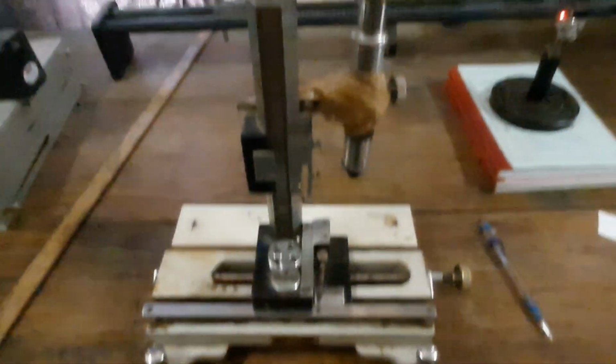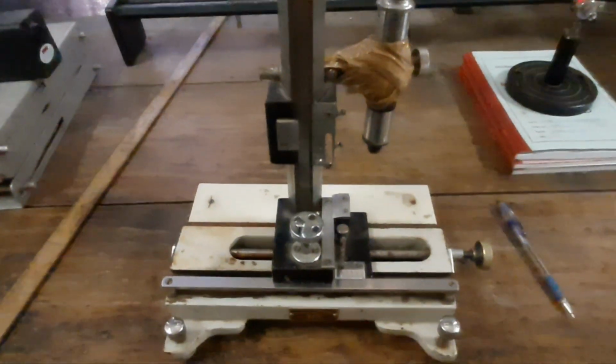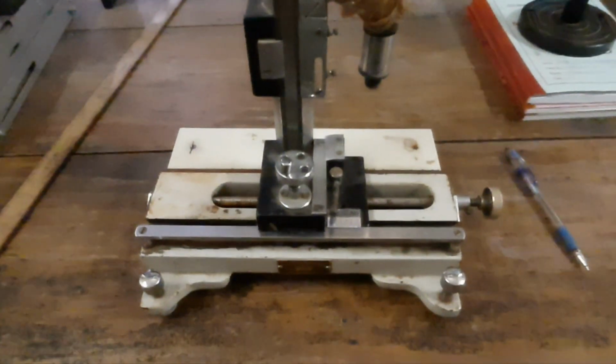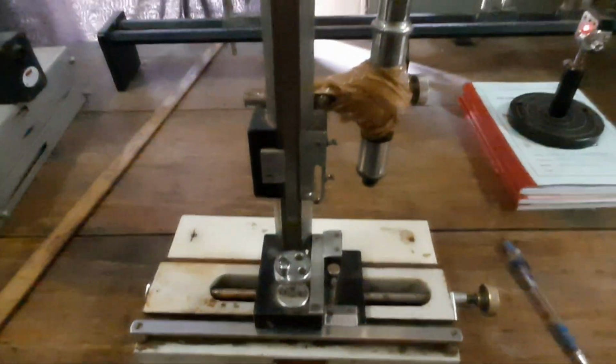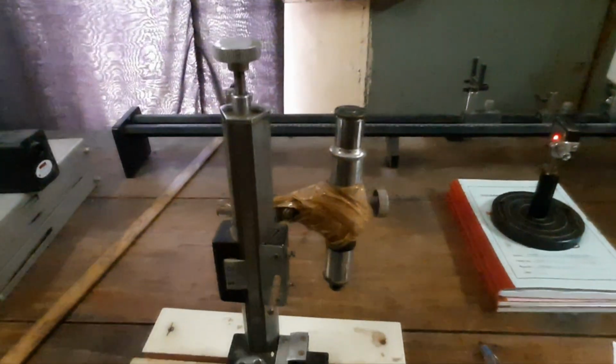So hi everyone, you can see this is the traveling microscope. I will explain how to make measurements using the traveling microscope. First, you should know the parts of the traveling microscope.